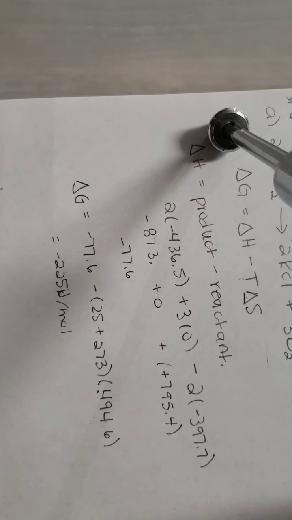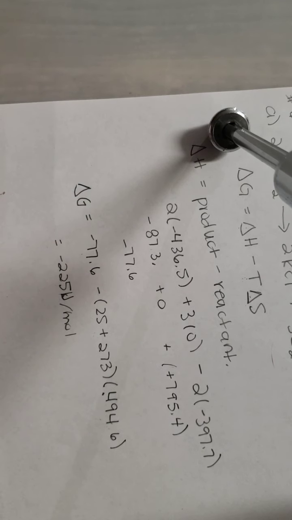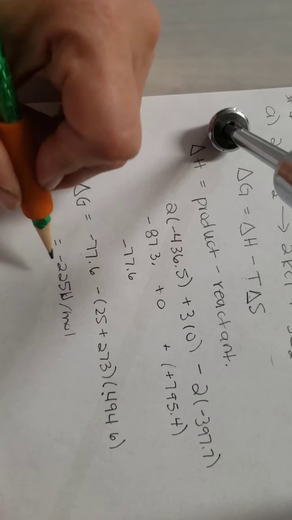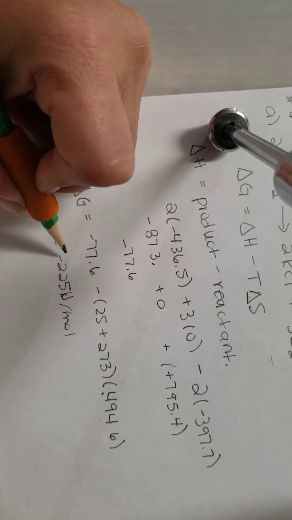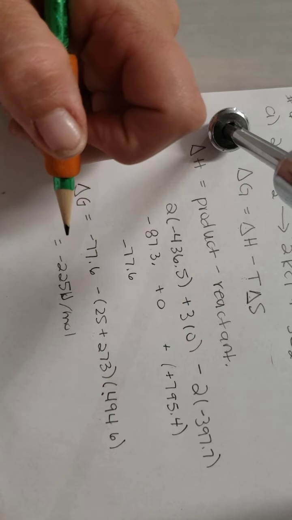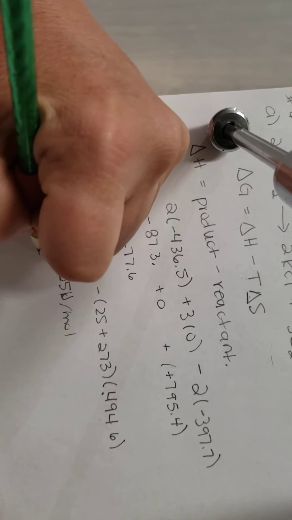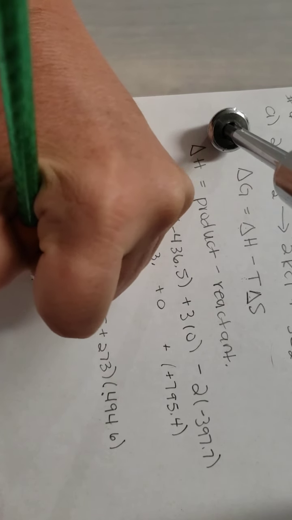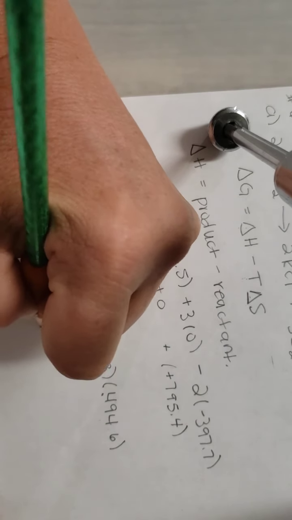Then you have to say whether it's spontaneous, or actually the question just asks if it's spontaneous. And once again, you're looking at your sign, whether it's positive or negative. If it's negative, it's spontaneous.